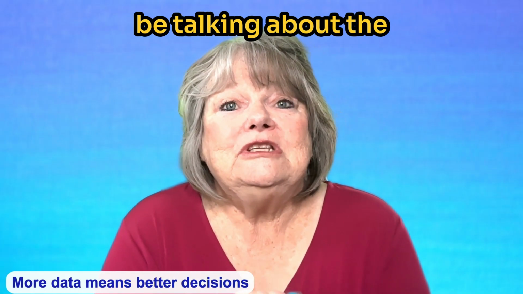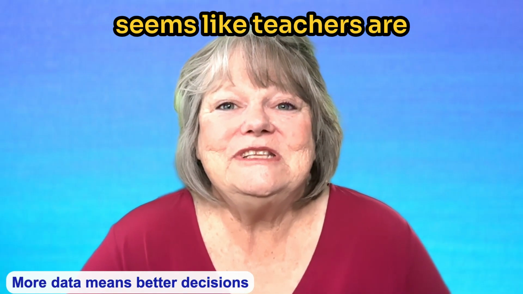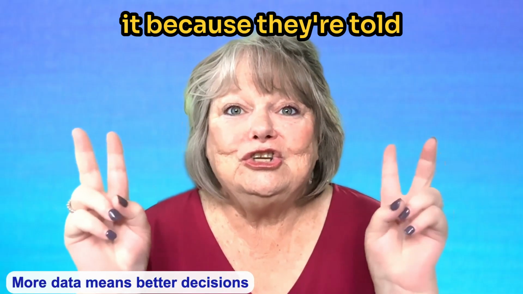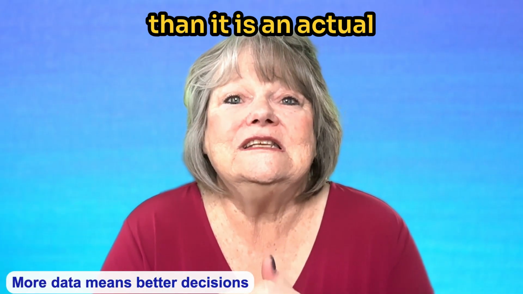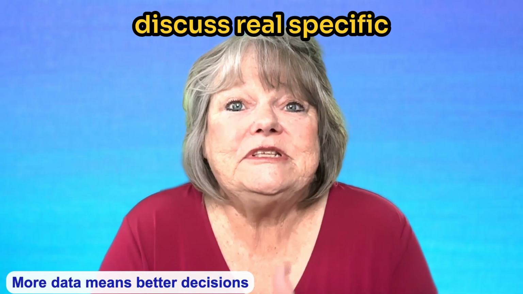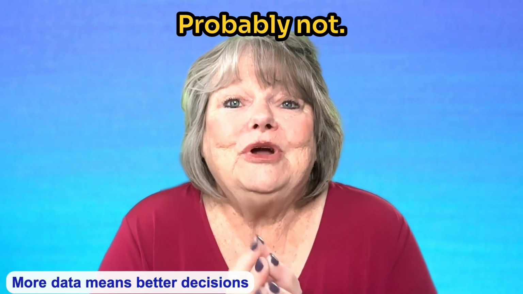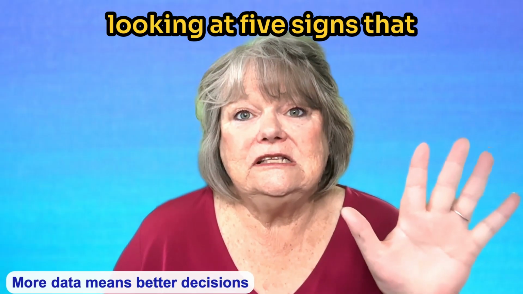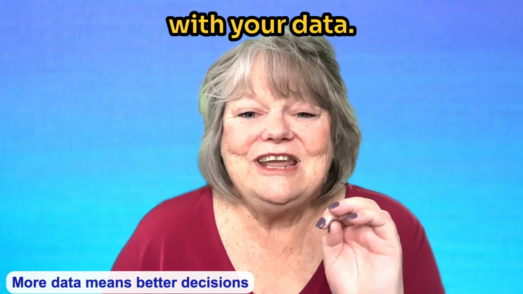So today we're going to be talking about the volumes of data that it seems like teachers are collecting now. But is it because they're told to collect this, that it's more of a compliance move than it is an actual time to be able to discuss real specific things with parents or with fellow teachers? Probably not. So we're going to be looking at 5 signs that there's some trouble brewing there with your data.